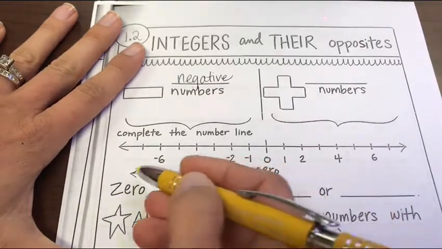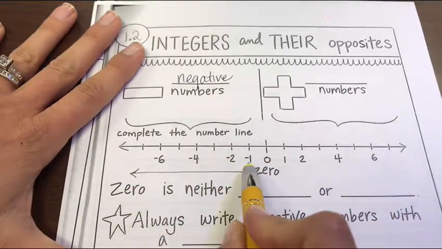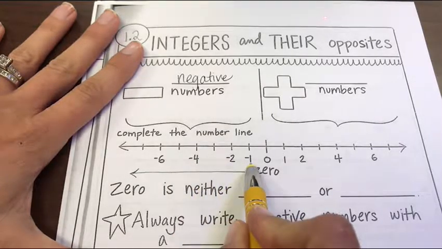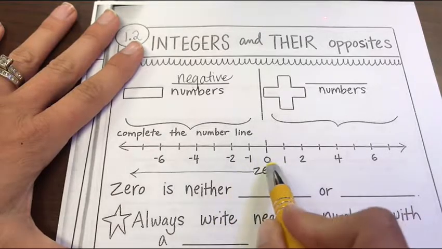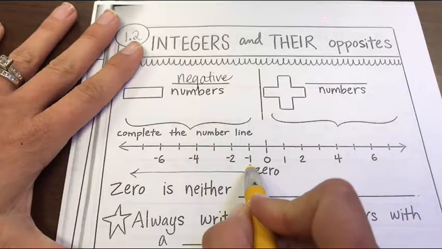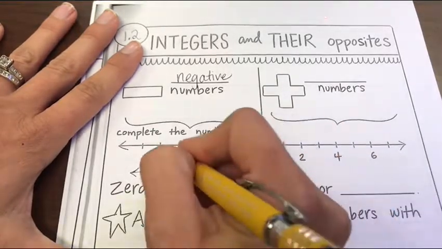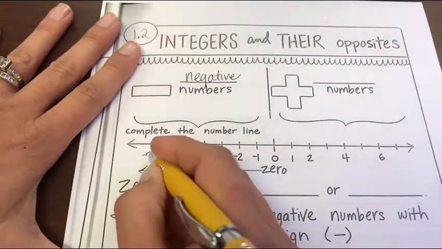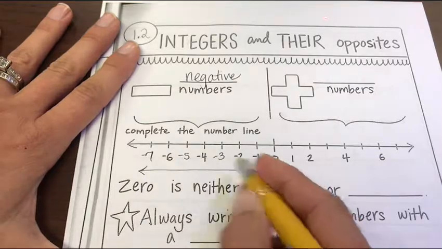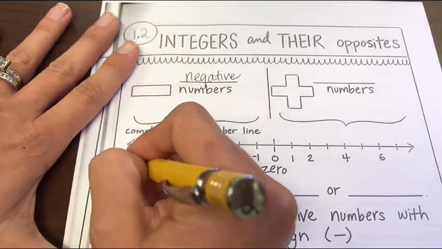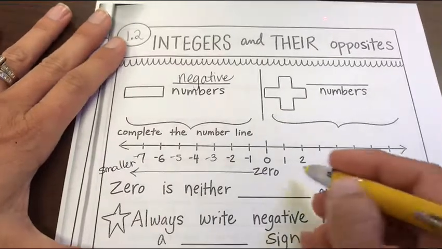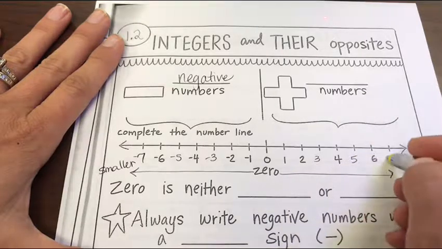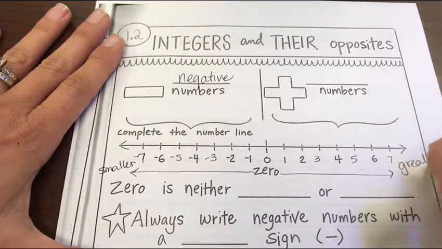So as you move to the left, it's going to feel a little odd because you're going to be starting at -1 and moving from right to left, and that's not normally what our brains are expecting to do. We're expecting to move from left to right. So we're going to start at -1, -2, -3, -4, -5, -6, and -7. So actually -7 is smaller than -1 because as you move to the left, the numbers are going to get smaller. As you move to the right, we have positive numbers. So as you move to the right, your numbers are going to be getting greater or bigger.